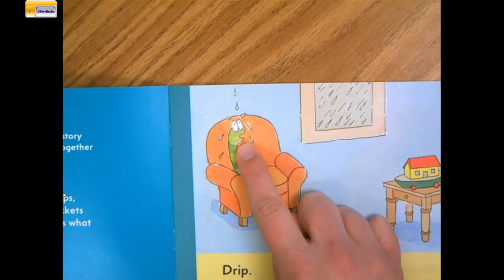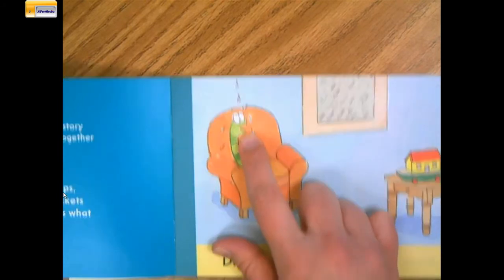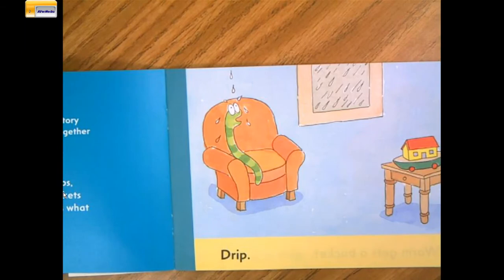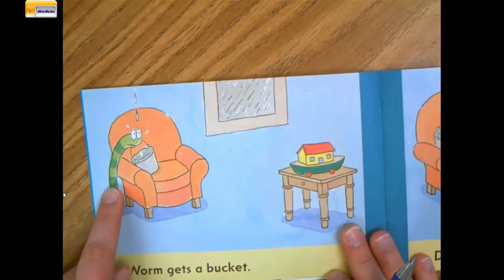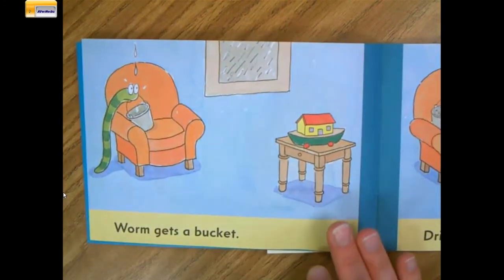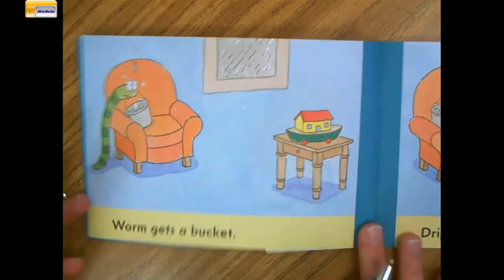I'm thinking Worm is feeling pretty surprised, because if something started dripping on my head, I would be feeling surprised. And look how big his eyes are. His mouth is wide open. Okay, so now I know how he's feeling. And let's see, then Worm, he went to get a bucket. Okay, so now I'm thinking, well, he didn't just sit there. He didn't ask someone what to do. He just went and did it. All right, so Worm kind of is a problem solver.